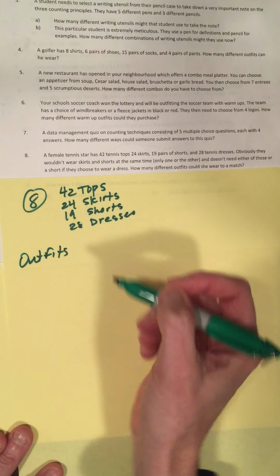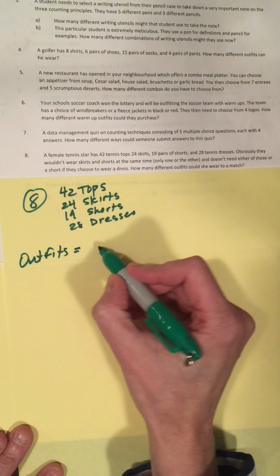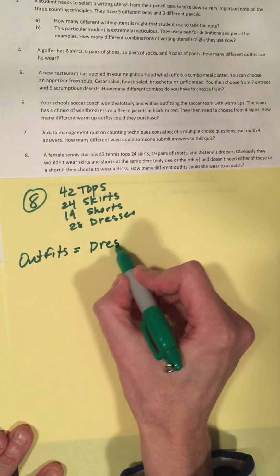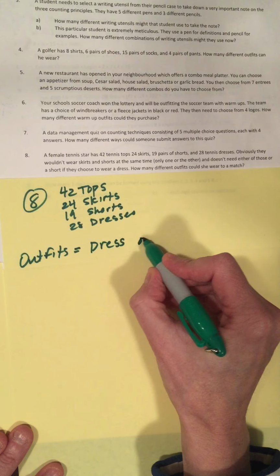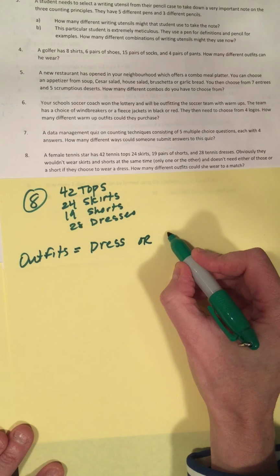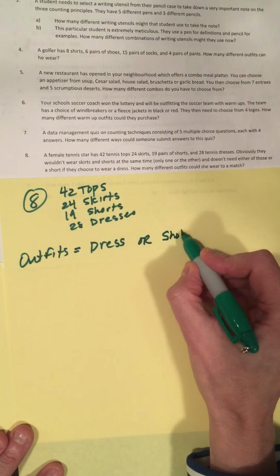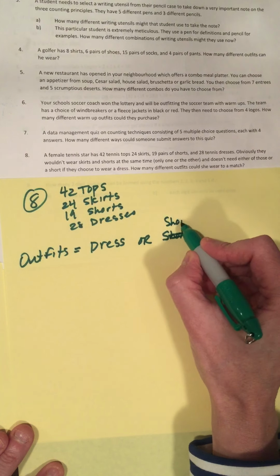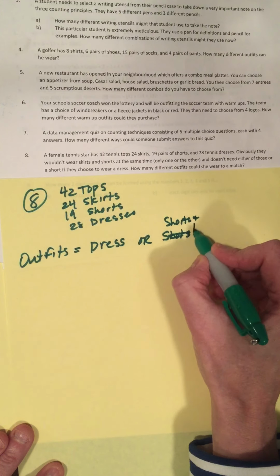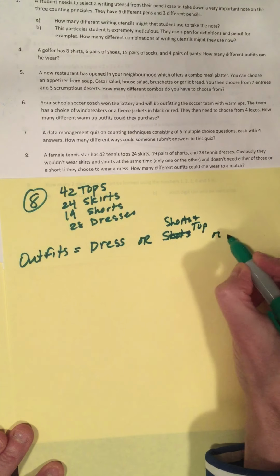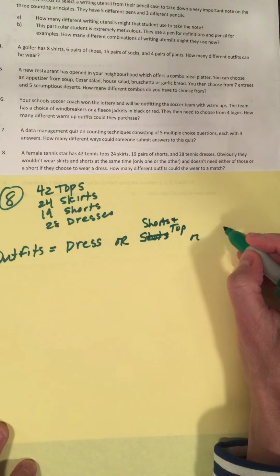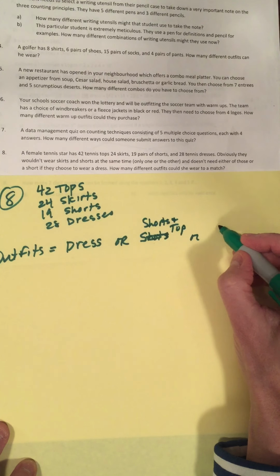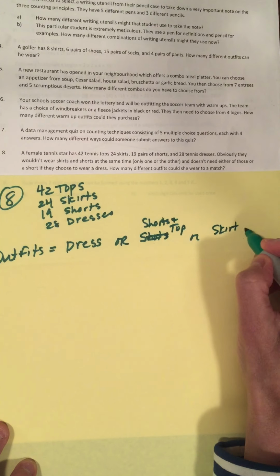Okay, so let's think of all of the possibilities of outfits. The tennis star could wear a dress, or she could wear shorts and top, or she could wear a skirt and top.